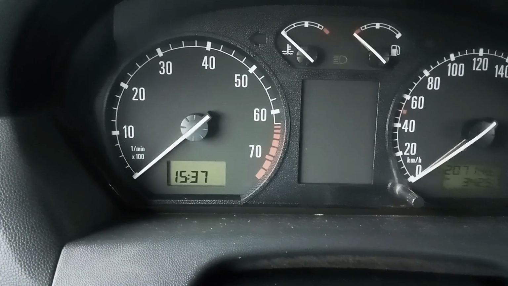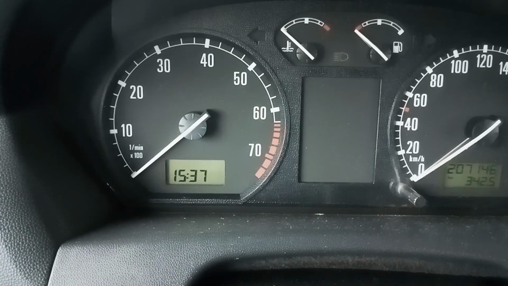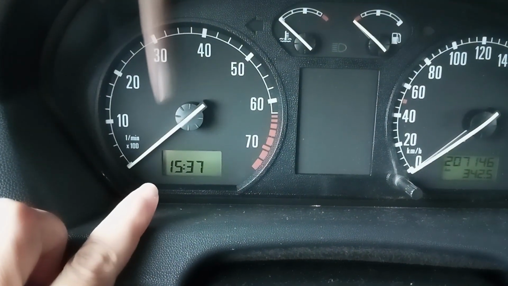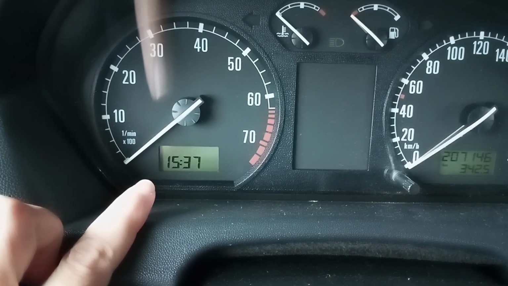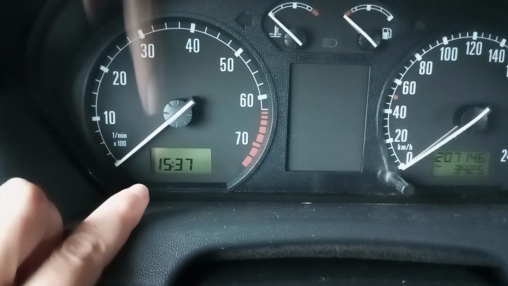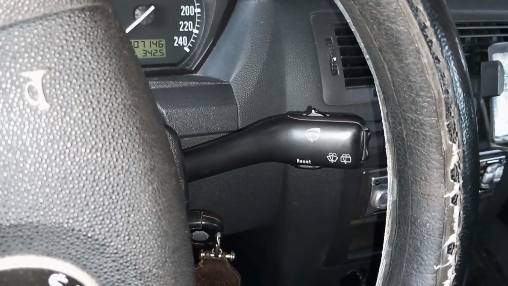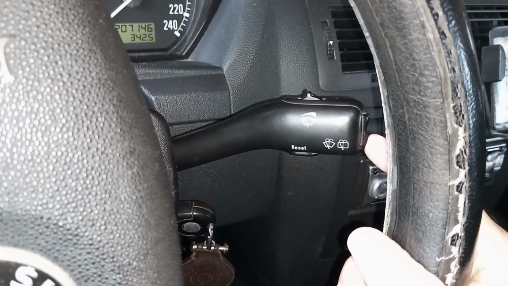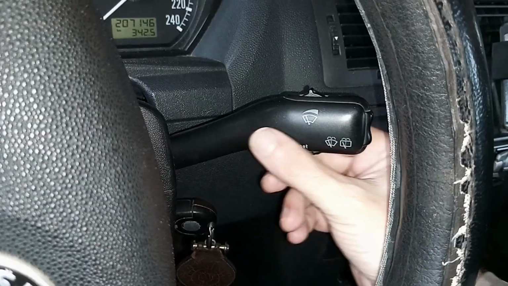Now, the basic parts of the trip computer on the Skoda that you'll perhaps use or encounter is the display, which on the Skoda is located here. It's integrated within the rev counter right here, so this is the display for the information. And the second part that you should know about is the commands for the trip computer. In this case, it's located on the wiper stock right here.